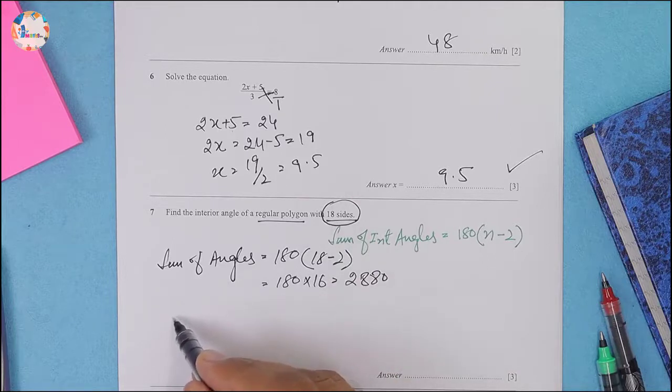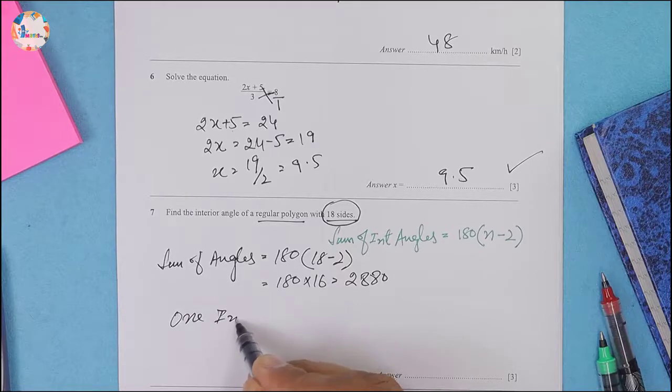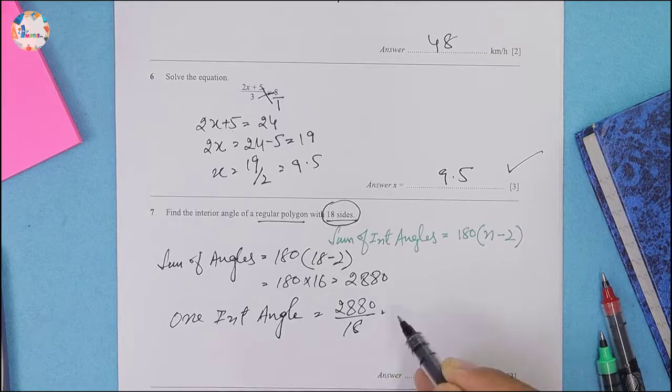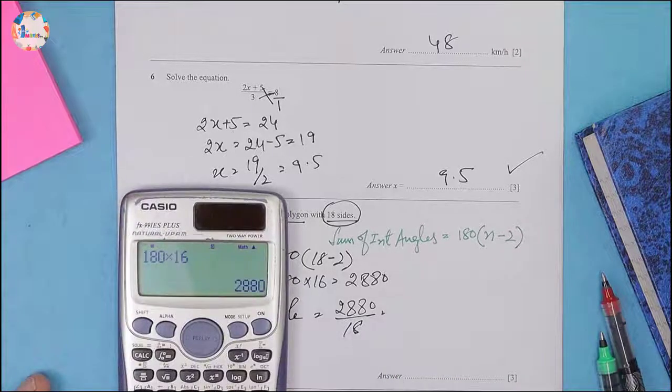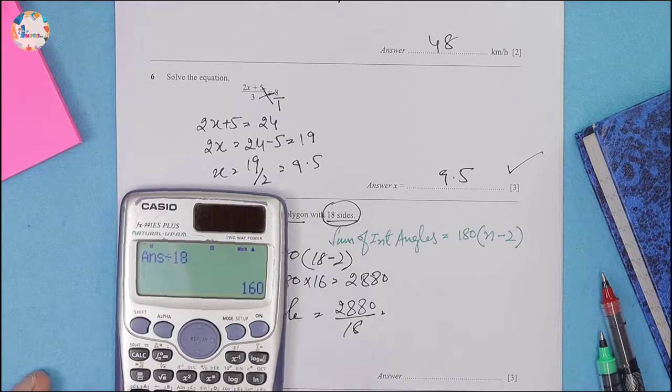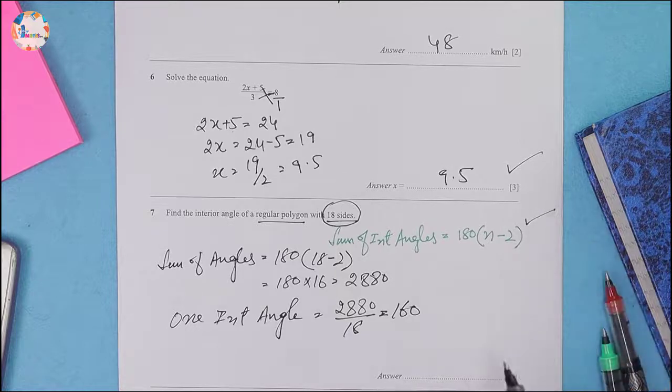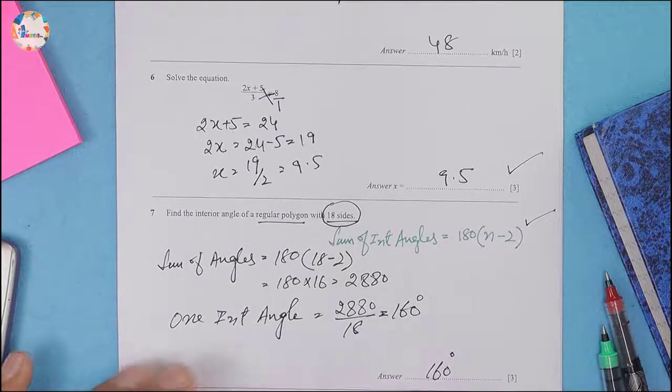So for one interior angle, 1 interior angle will be equal to 2880 divided by 18, and this divided by 18 is equal to 160. So our answer will be 160. We are applying this formula, and our answer is 160 degrees. 160 degrees will be our answer for this part.